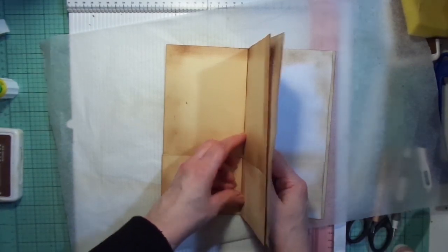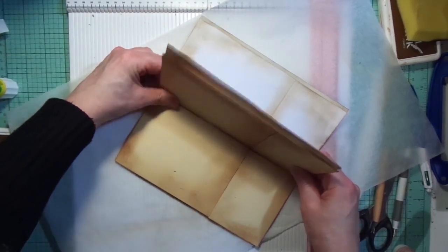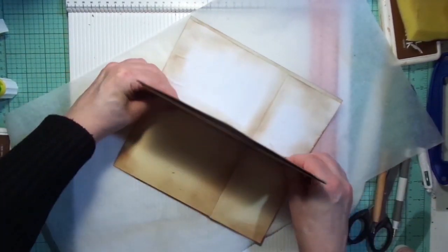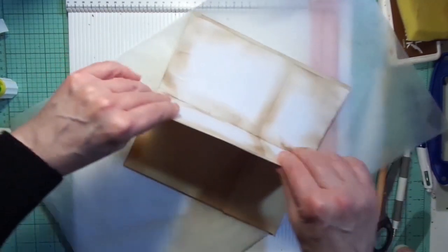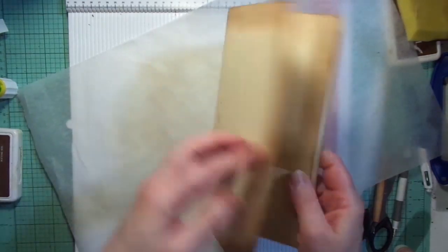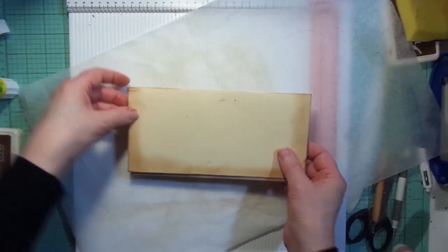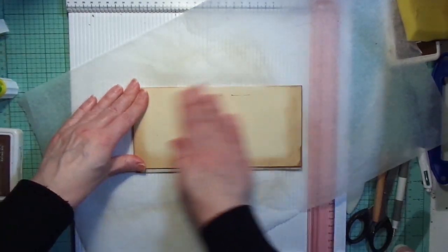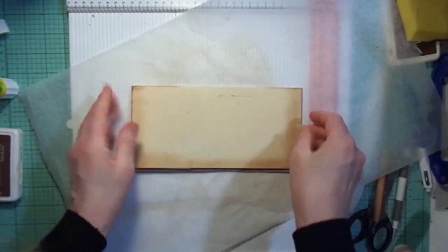So now you want to make sure that everything lines up nicely. So that would be the best way to do it. And then, because you want to make sure it's nice and aligned on the spine there.